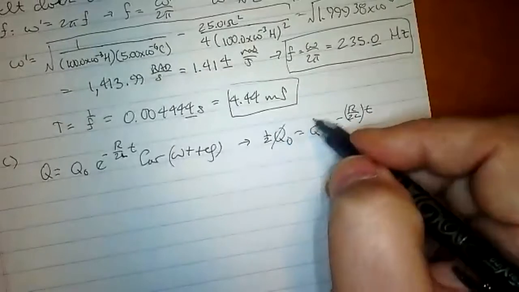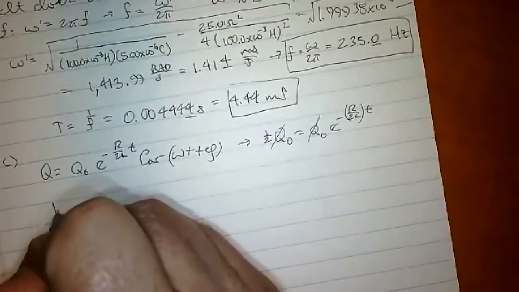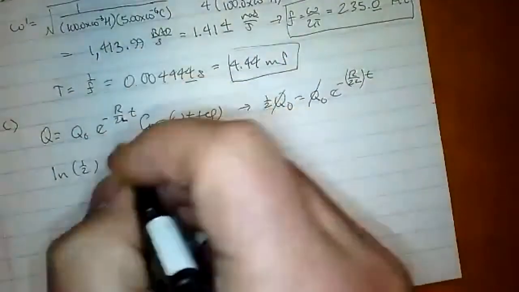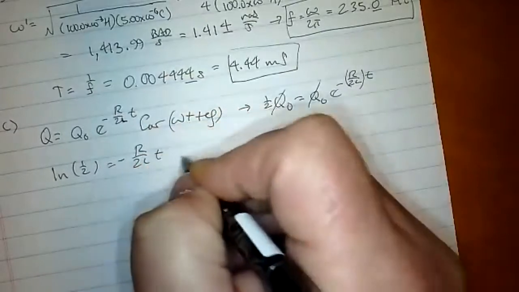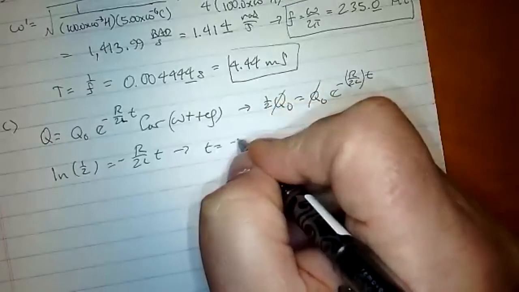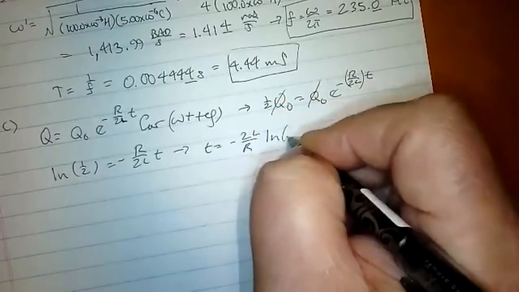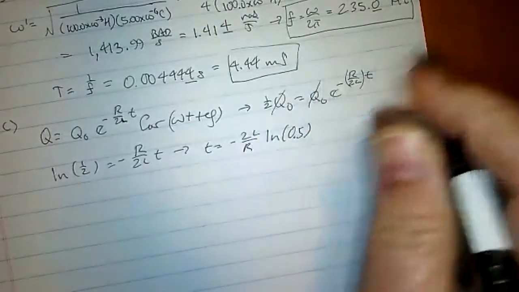So obviously the Q0s cancel out. I take the log of both sides. That's the ln of 1/2 is equal to negative R over 2L times t. So t is going to equal negative 2L over R times the ln of 1/2. Of course, the ln of 1/2 is just negative 0.693.